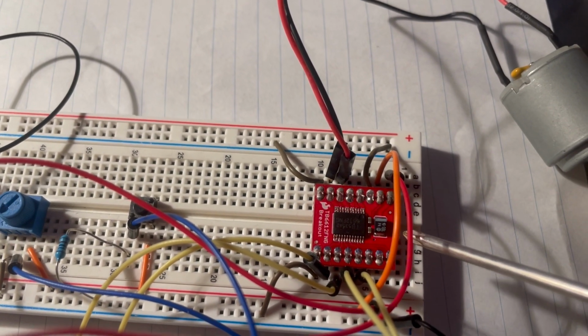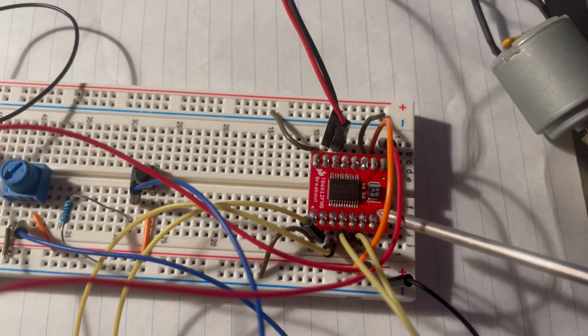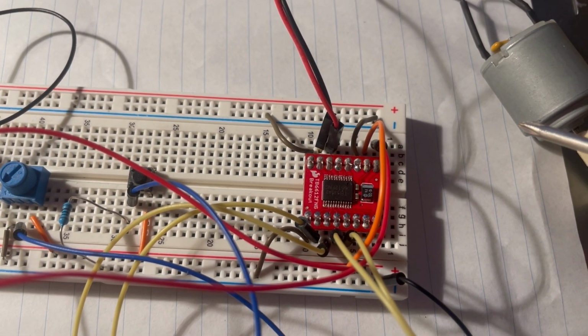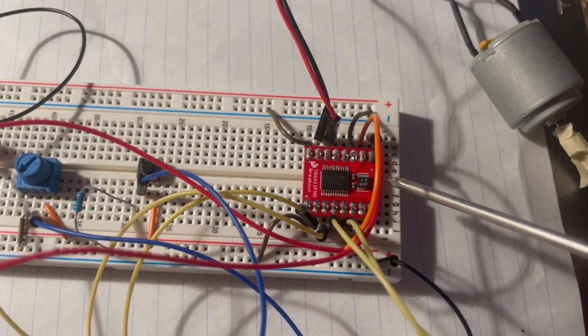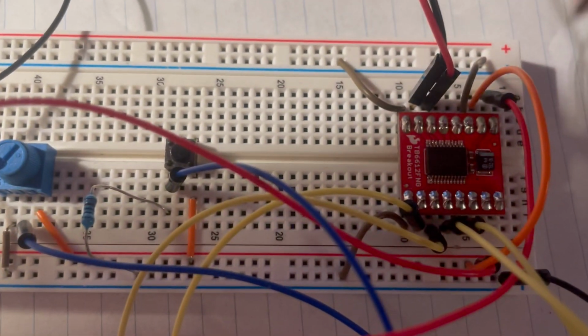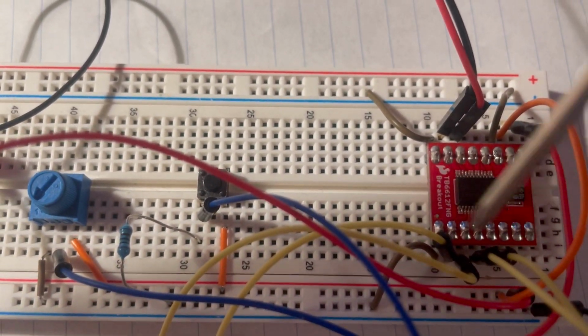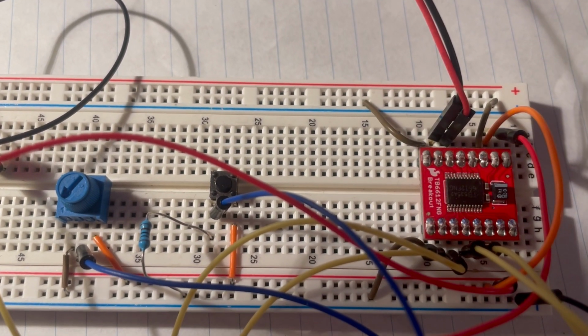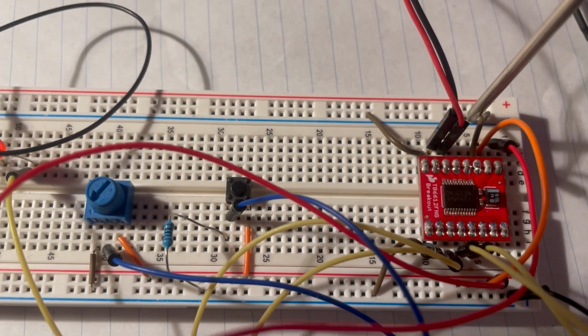The board can handle anything between 5 and 12 volts, so it depends on what power supply you want and what your motor can handle. But I'm using 5 volts because it's on the board and it's the easiest to use. And then I have my 4 digital outputs and my 3 grounds that I all explained earlier.